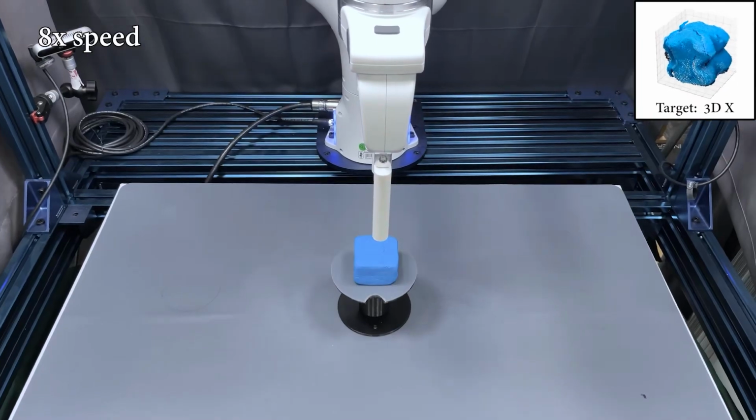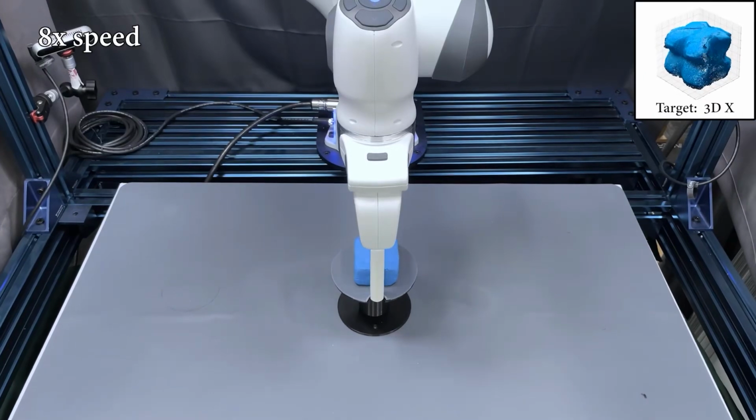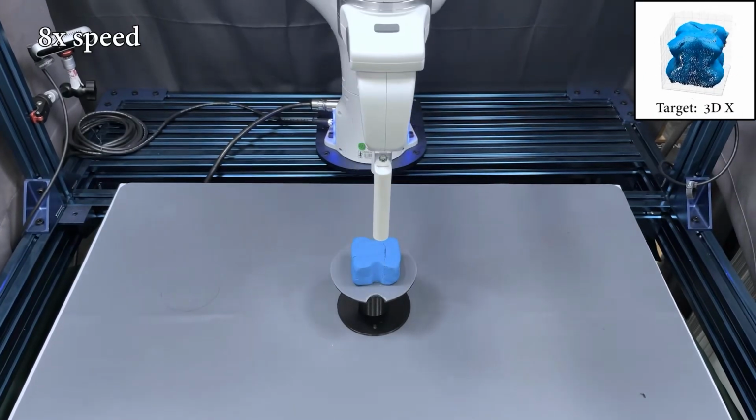The next target is a 3D X, by which we mean it looks like an X from any direction. The robot accurately predicts how the plasticine will deform and elegantly accomplishes the task.